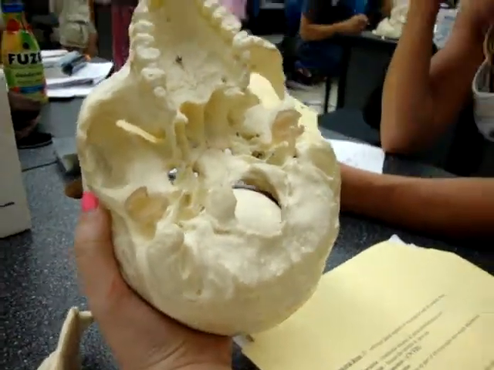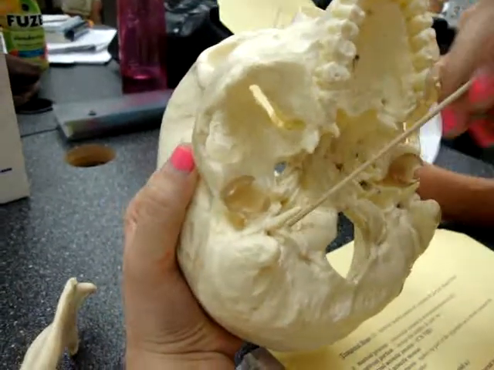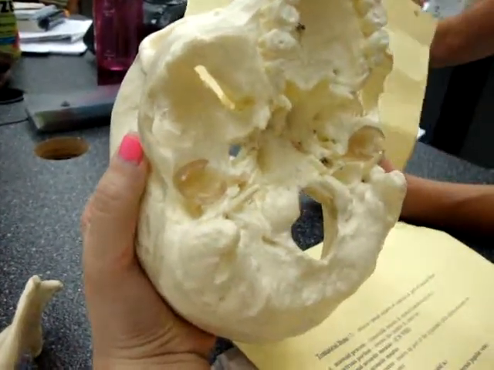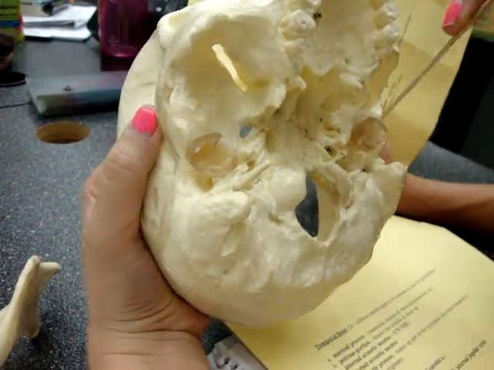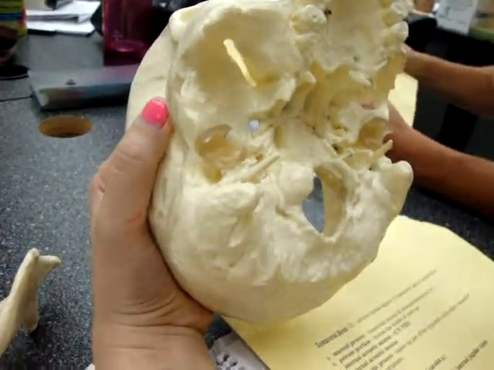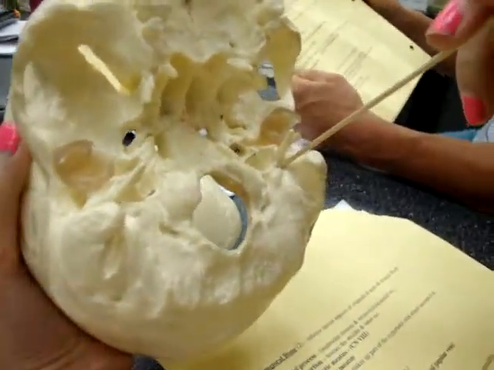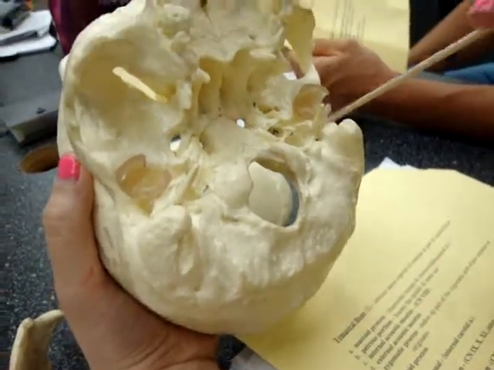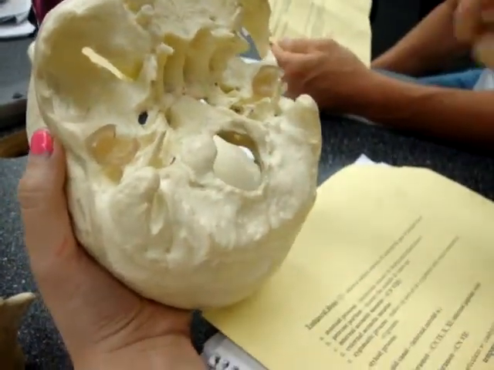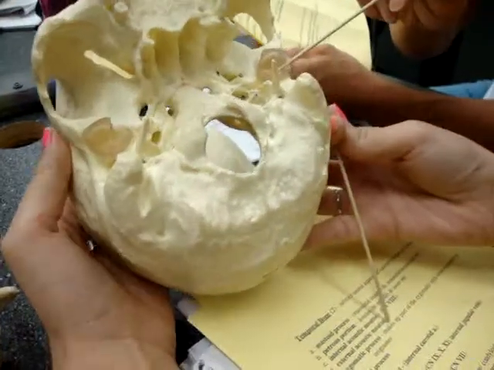The jugular foramen, right here. Cranial nerves 9, 10, and 11, and the internal jugular vein come through there. The stylomastoid foramen, right here, and cranial nerve 7 comes through there. The mandibular fossa, which was this part.